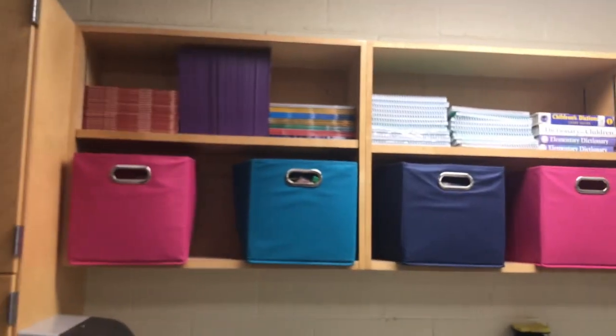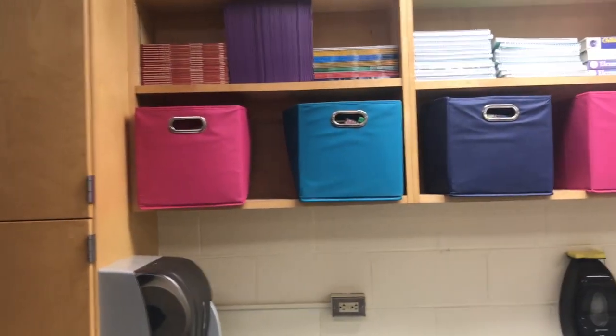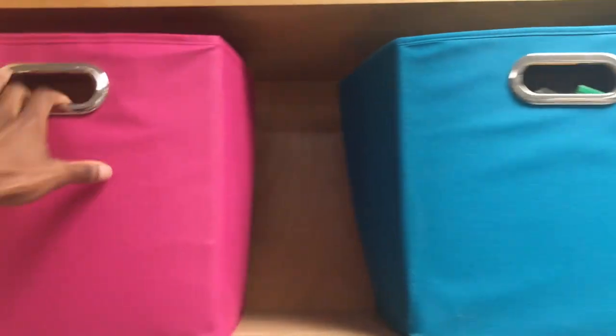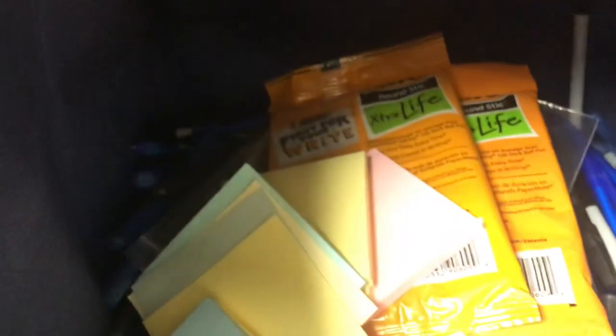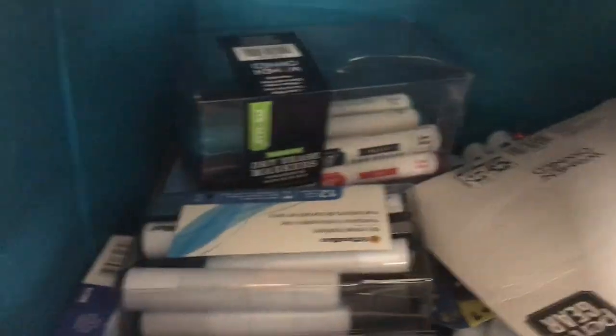And like I said, up above in these upper cabinets, I have put my canvas bins, and these are full of school supplies. These two are filled with pencils. I don't remember what's in here. That one is rulers. This is glue, post-it notes, pins, and some more post-it notes. Looks like I got confused. This is different types of tape, and then these are all dry erase markers and dry erase supplies.